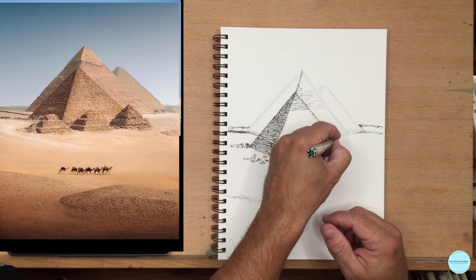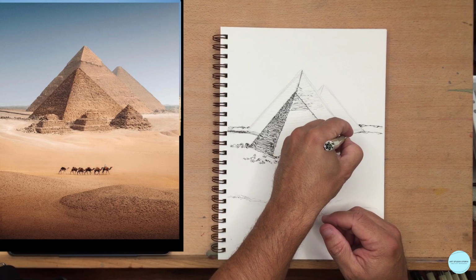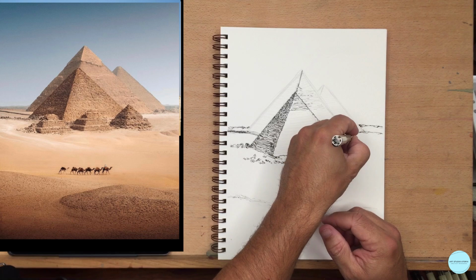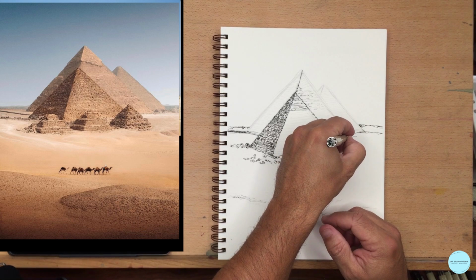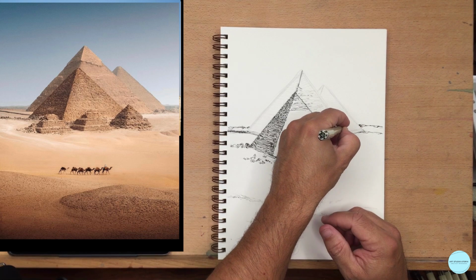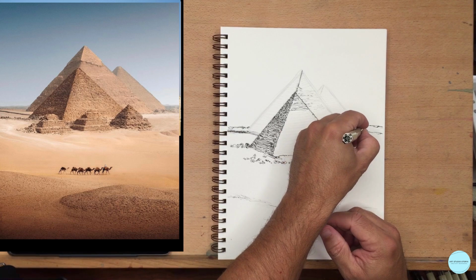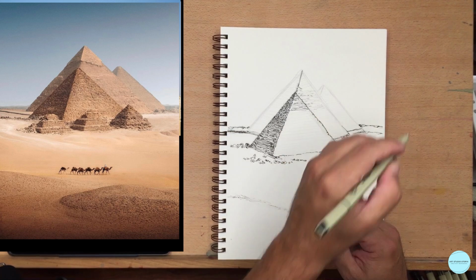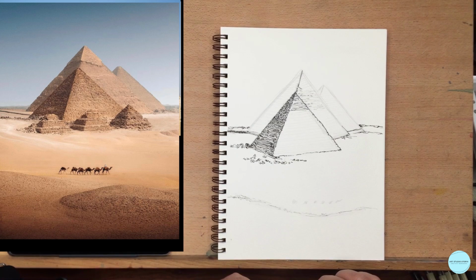So the less verbal you are as well, the more you can understand relationships in space, the easier it's going to be to draw. And it is coming together really nice.